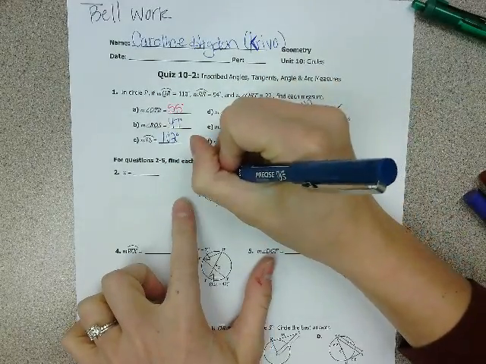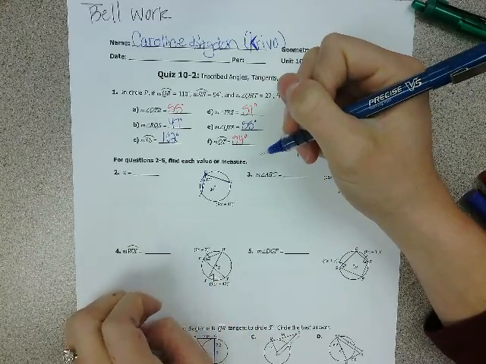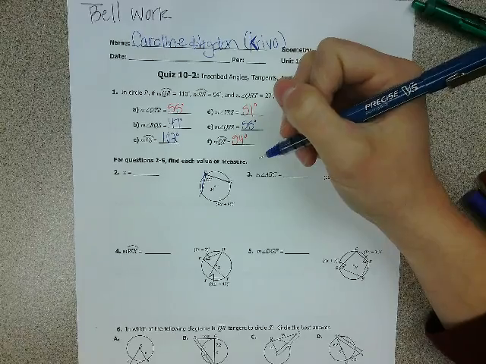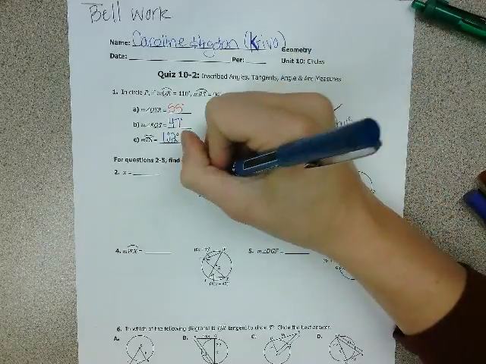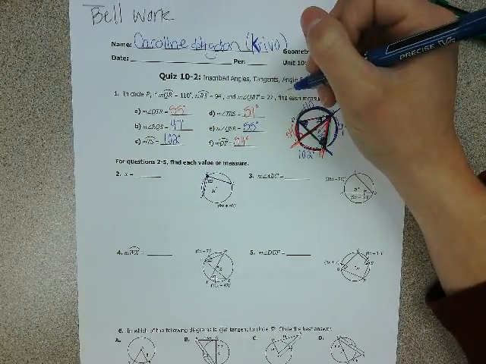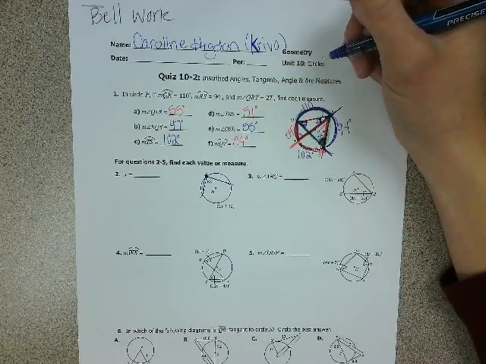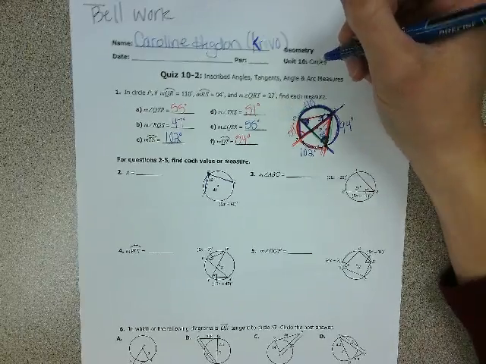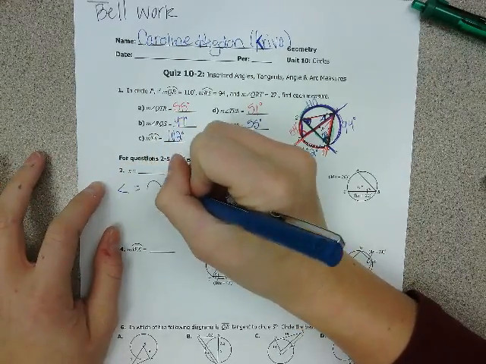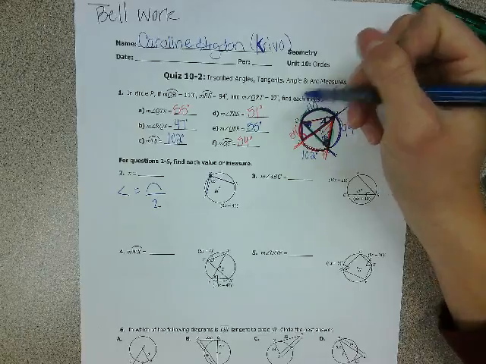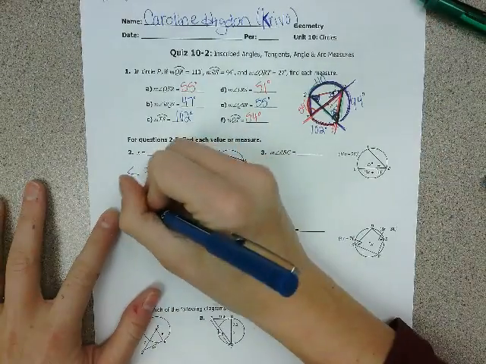So what kind of angle is JKL? What kind of angle is it? Yes, but remember, the vertex is on the circle, so what do we call that? Perfect, an inscribed angle. So we know that the inscribed angle is the arc divided by 2. So that's how we're going to set it up. Do I know the inscribed angle? Yes, it's 83.